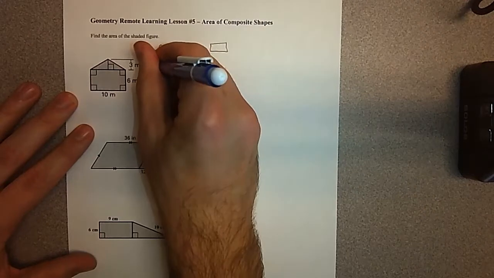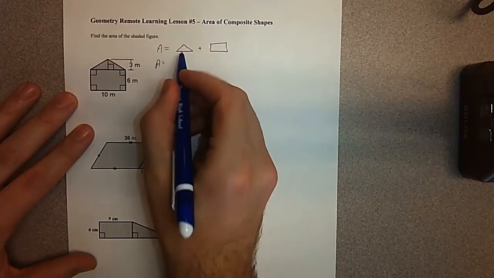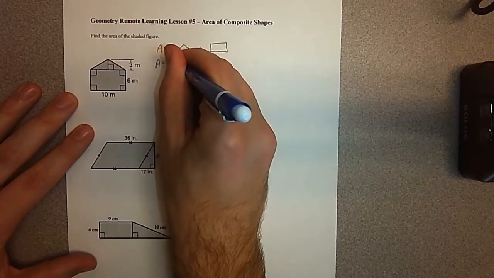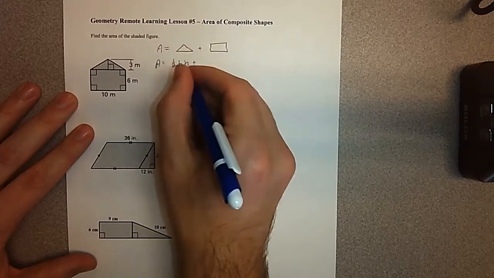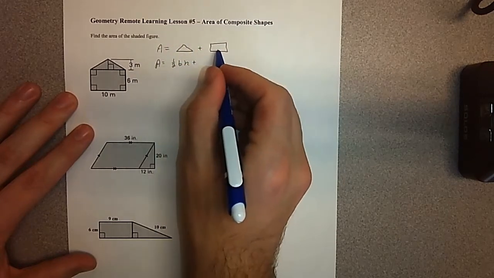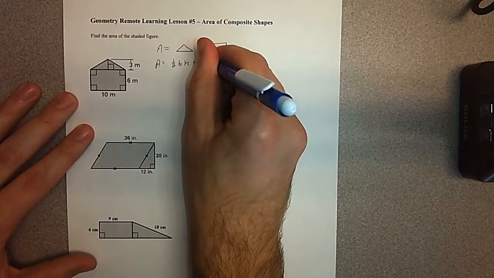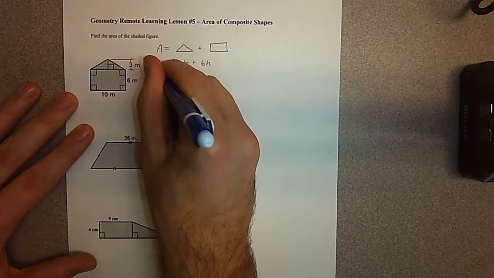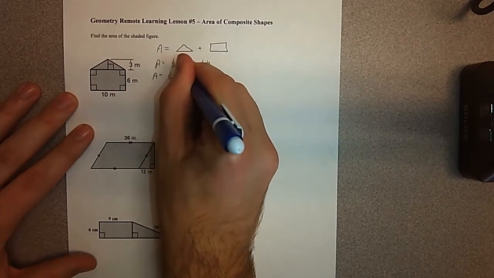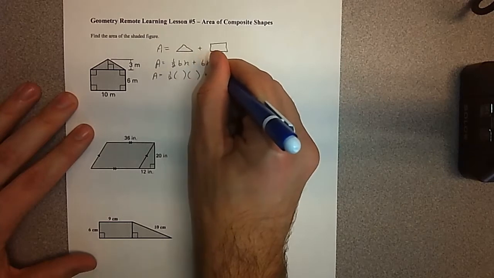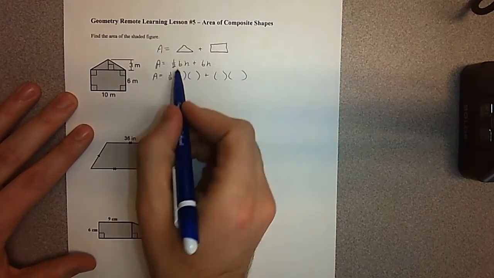To break it up a little easier, the area of a triangle, we learned the formula is 1/2 times the base times the height, plus the area of the rectangle, which is base times height. I'm going to put in some little blanks for us to fill in, just so I know what I'm dealing with and what I need before I can progress. So be careful on these ones.